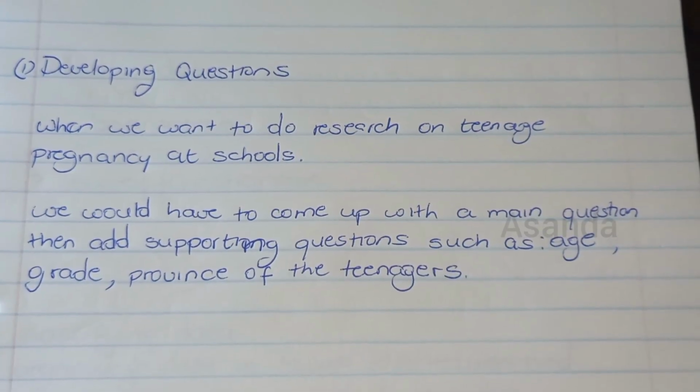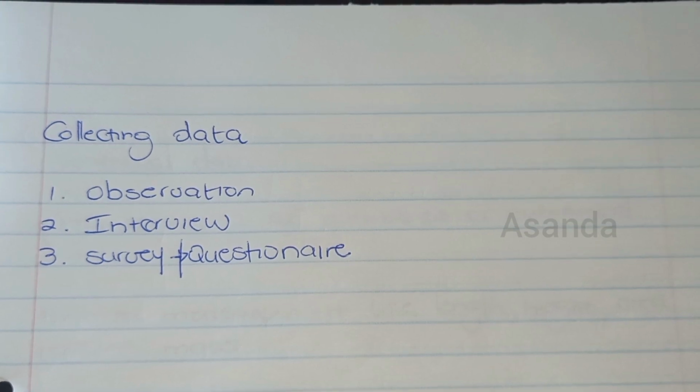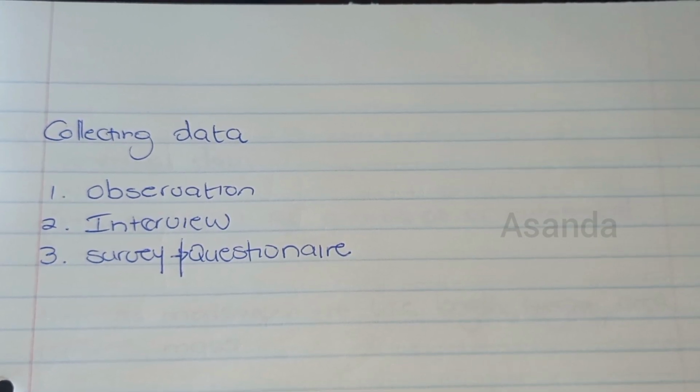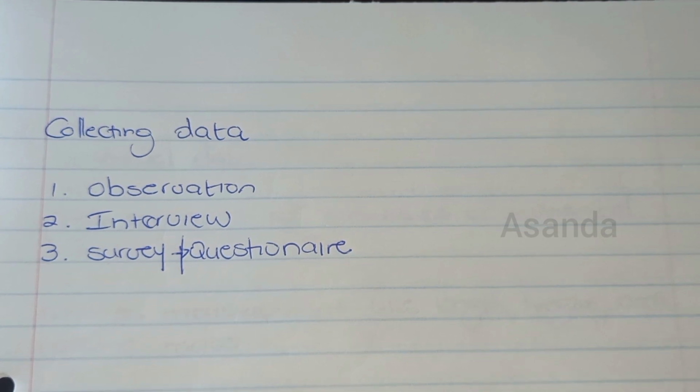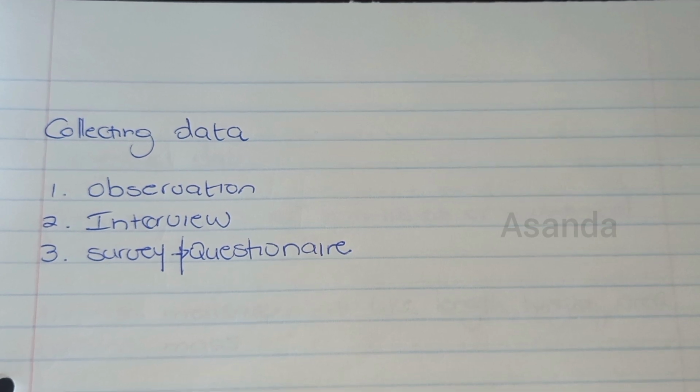Well, when we do a research, for example, we first try to develop questions that will be asked. What is the main question? So, for example, when we want to do research on teenage pregnancy at schools, we would have to come up with the main question, then add supporting questions such as age, grade, province of teenagers, and so on. Then we use tools for collecting data, such as observation, where we observe visually, or we use an interview and ask questions orally, or we use a survey where we give out questionnaires and people can write down their answers.